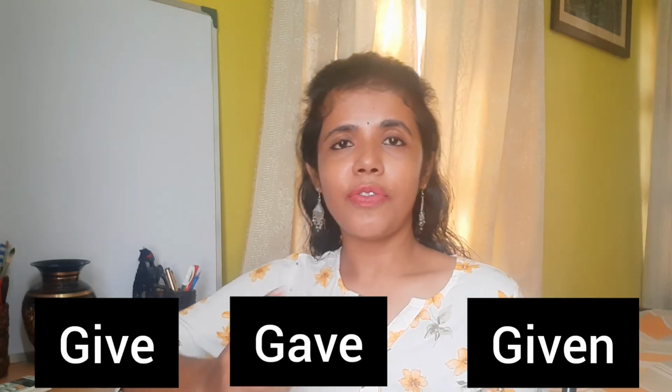Similarly, the next verb is give and the second form is gave, third form is given. Give can be used in a sentence like I give easy homework to my students. Gave can be used in a sentence like I gave you my pen yesterday. And given can be used in a sentence like I had given all the leftover food to the poor man.